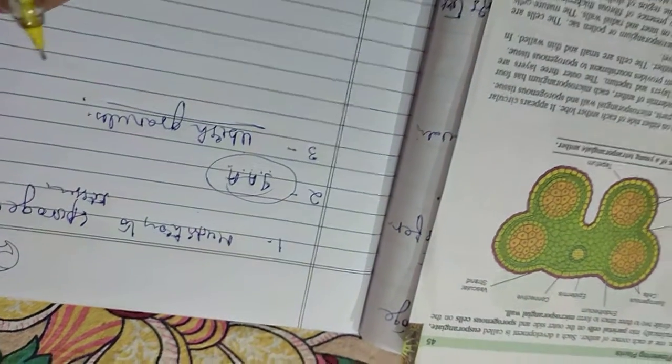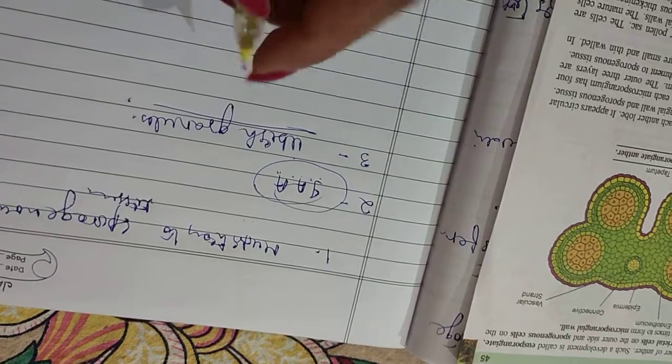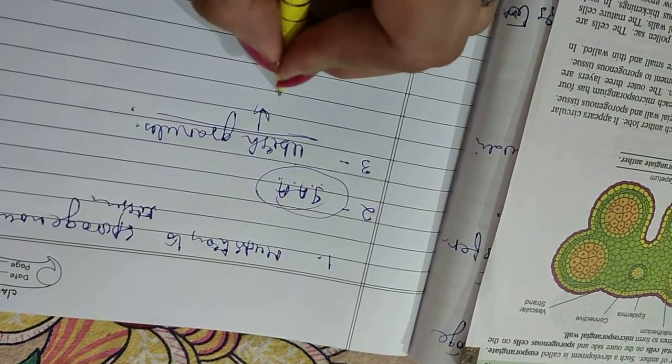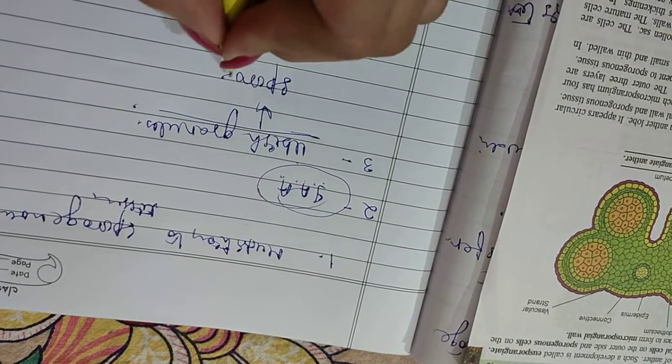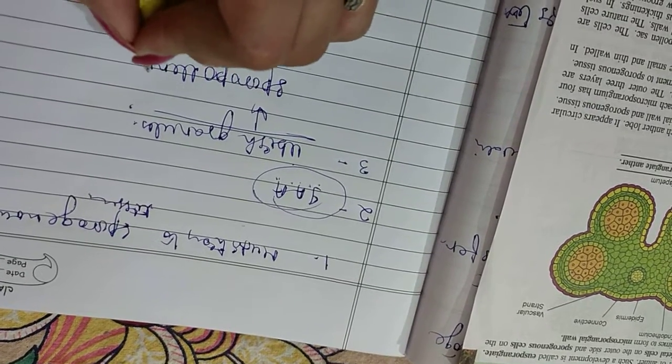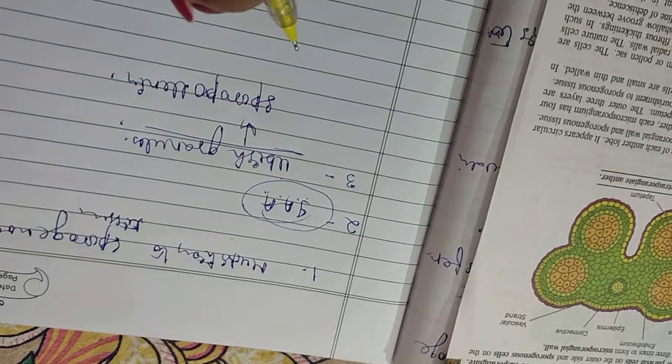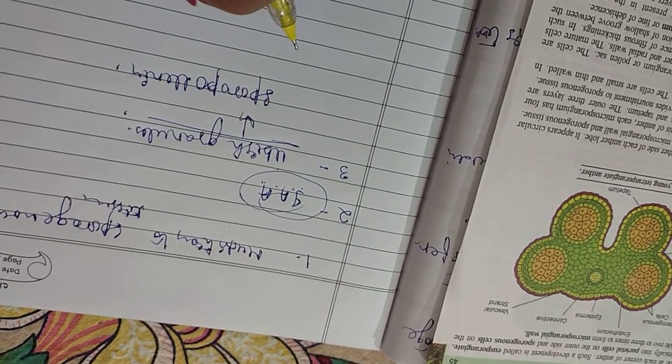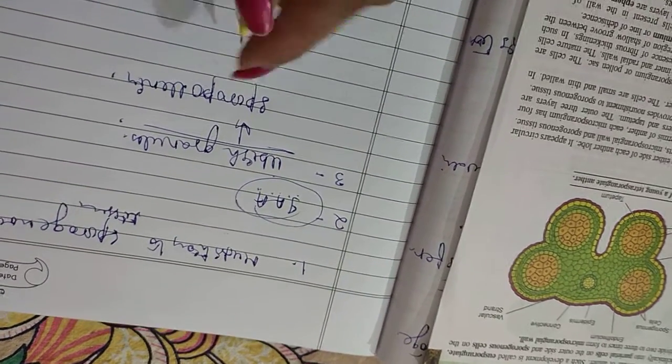What is Ubisch granule? It provides most of the sporopollenin and other material for the exine part of the pollen grain.